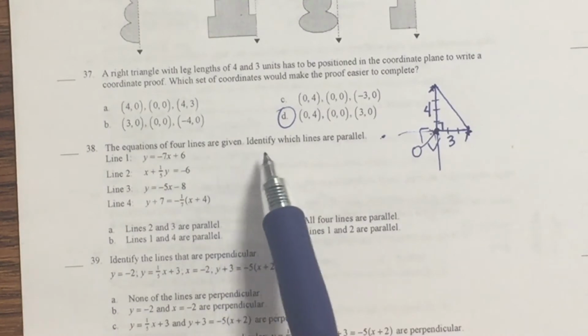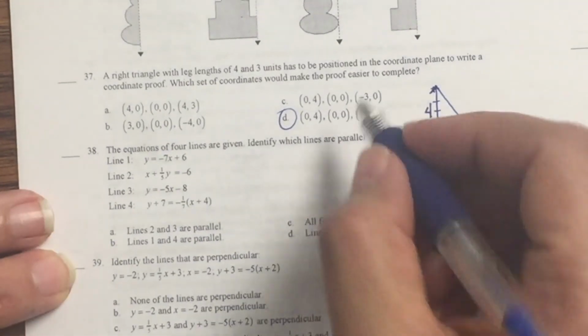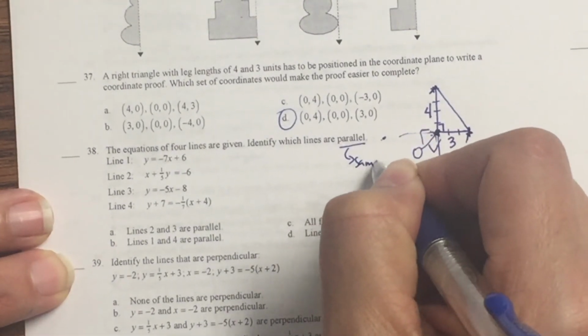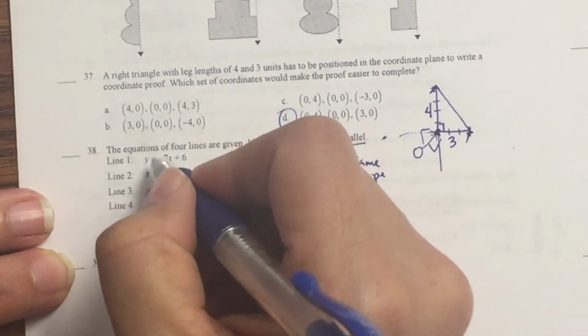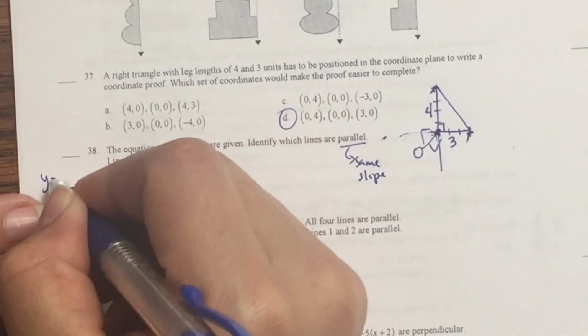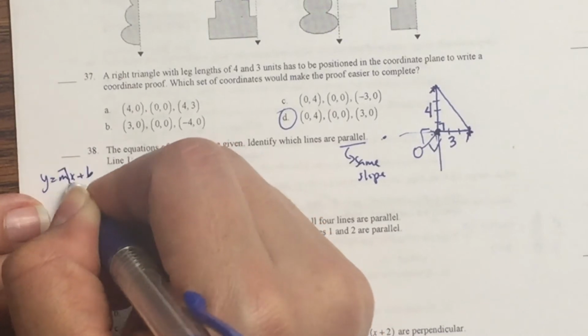All right, the equations of 4 lines are given. Identify which ones are parallel. So parallel means, again, what? Same slope. So all I'm looking for is a slope. So this is already in y equals mx plus b, where m is the slope.